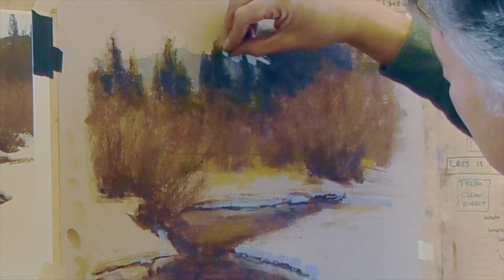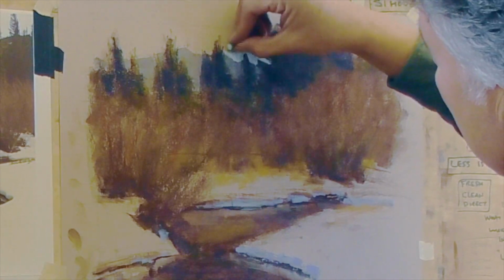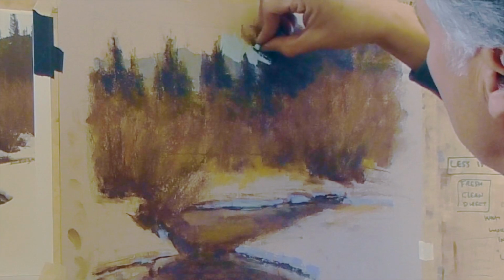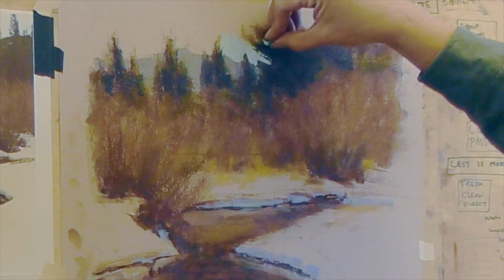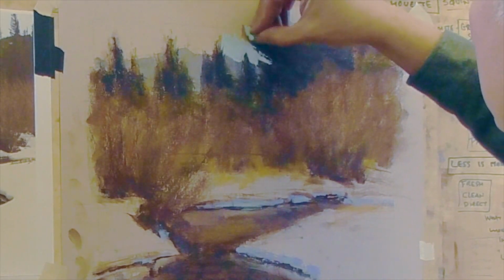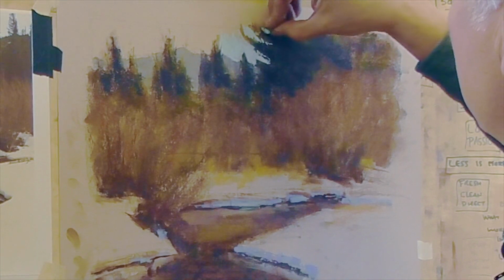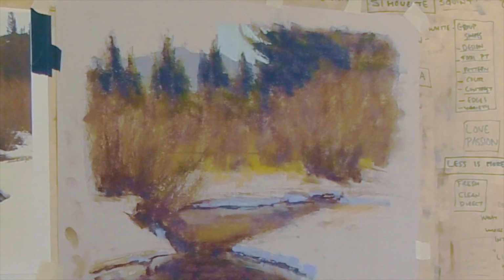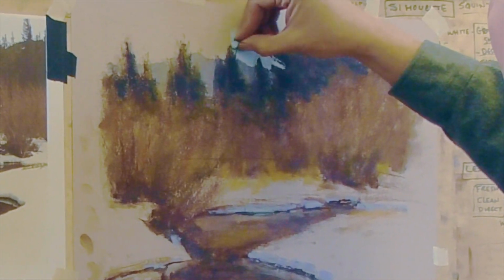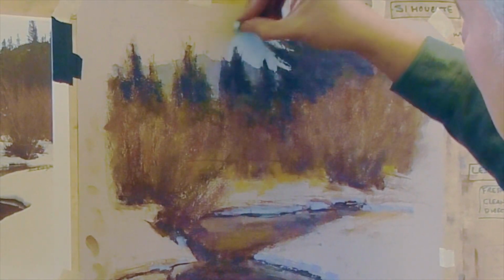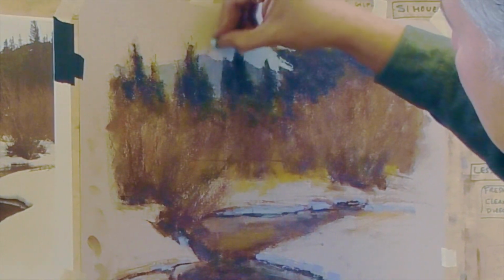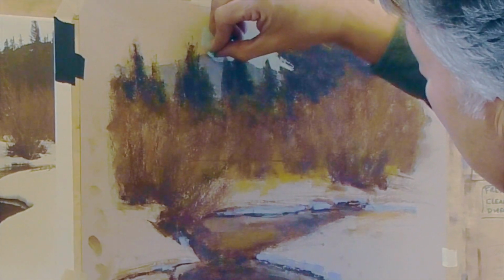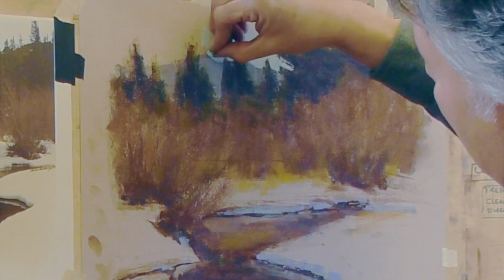So I'll have to get a little close to the paper to see what those shapes are going to be like, using this nice viridian green. As I get to the edge of the mountain shape with this pastel, I'm trying to go over the two values very slightly so I get a softer edge.